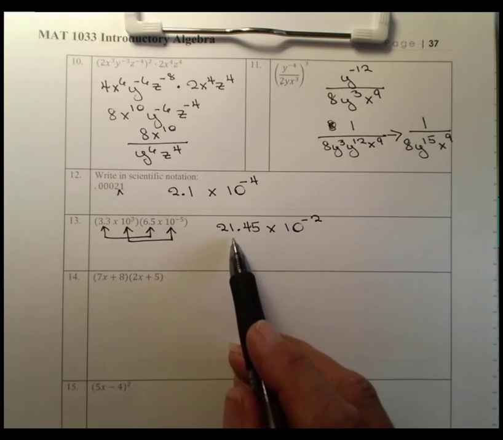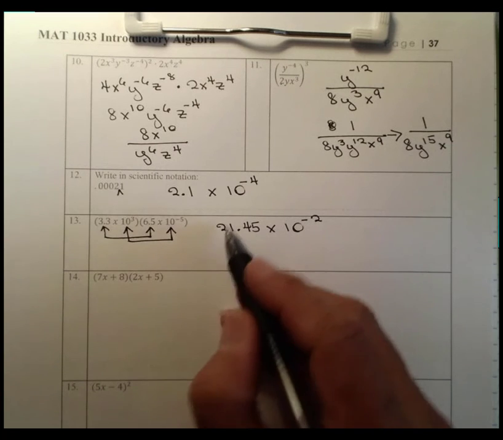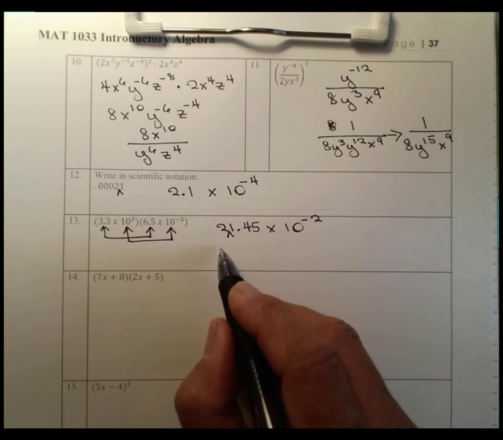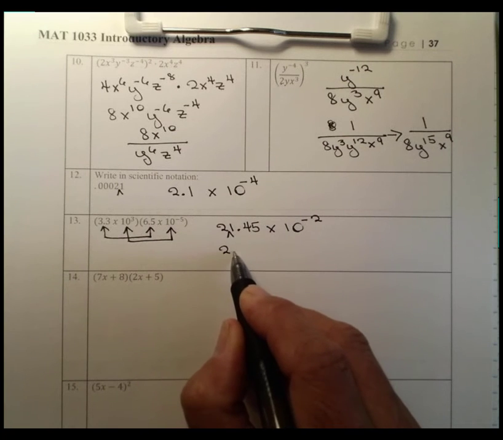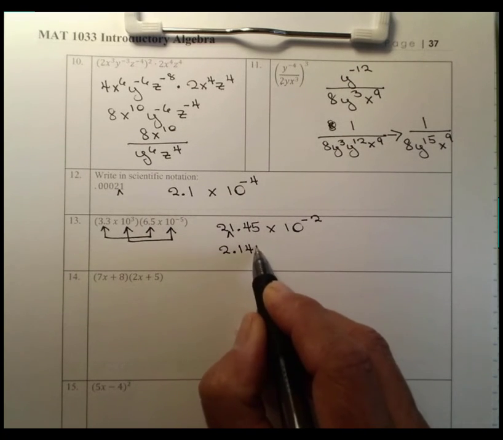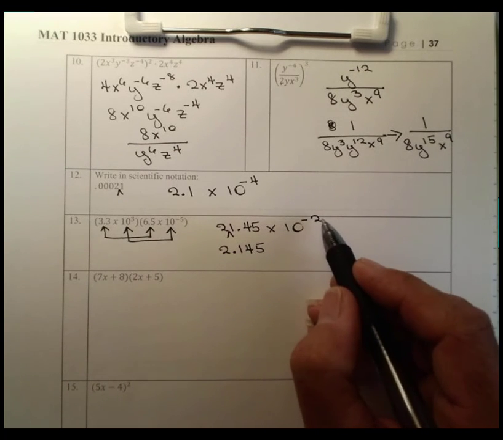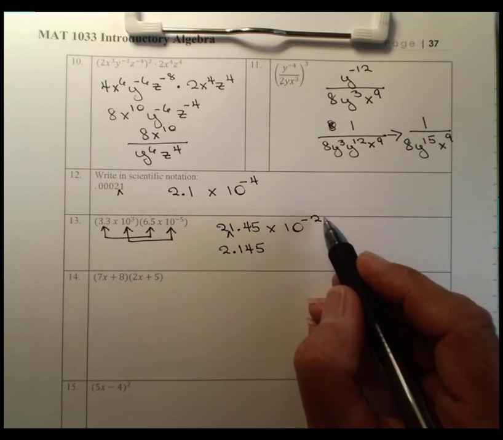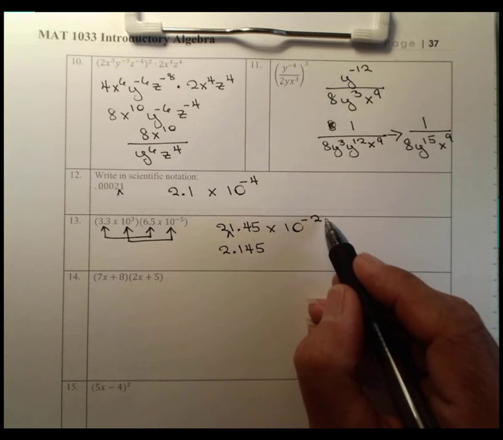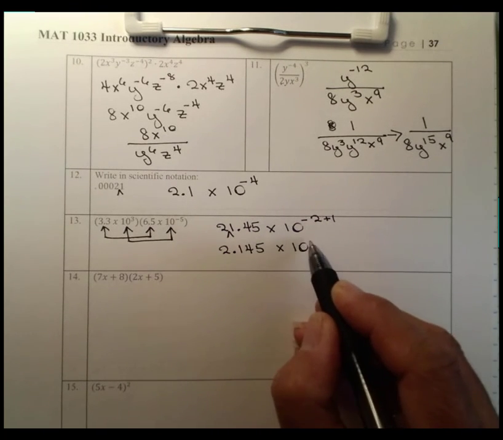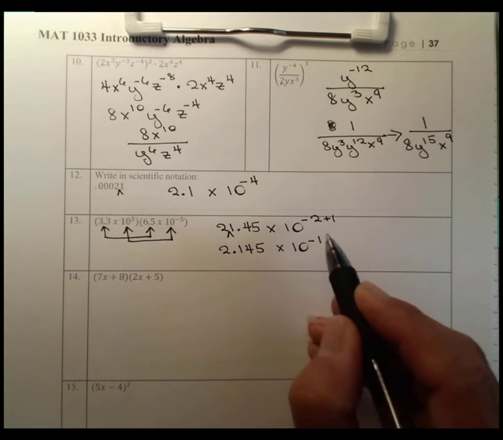But this is not in the correct scientific notation. The decimal has to be moved again. In other words, I'm going to have to move that decimal to 2.145, right? So what do I actually have to do? Well, I actually had to add a decimal place. In essence, it's going to have one more. So I'm going to end up with times 10 to the, this time, negative 1.